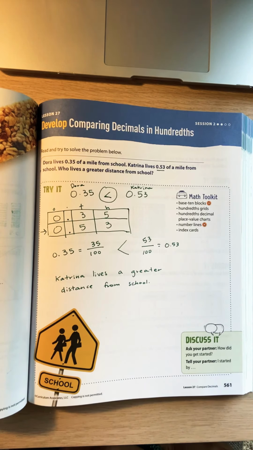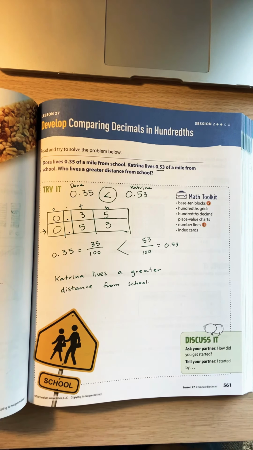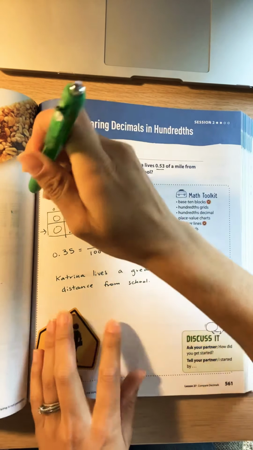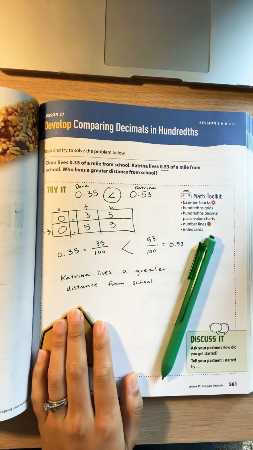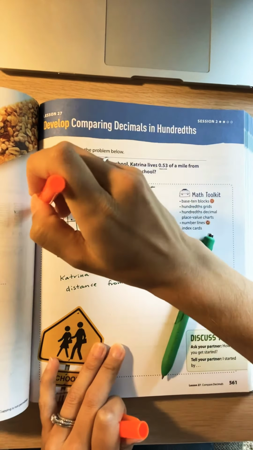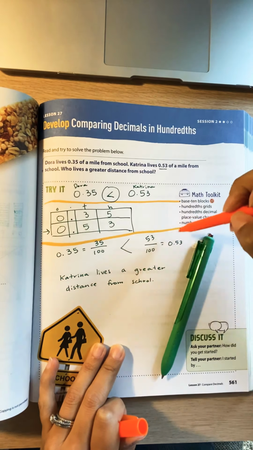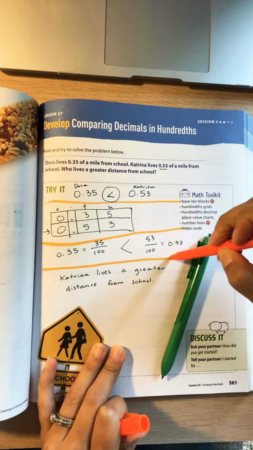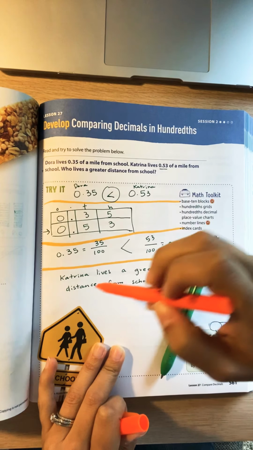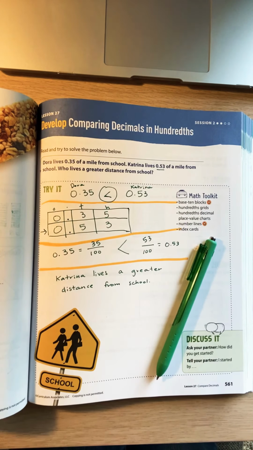So that's it. Pause it there if you need to catch up. Looks a little bit messy, sorry. Let's try and separate it. So there it is, just with the symbol on the top, with a place value chart, with the fractions, converting them to fractions, and my answer in a sentence.